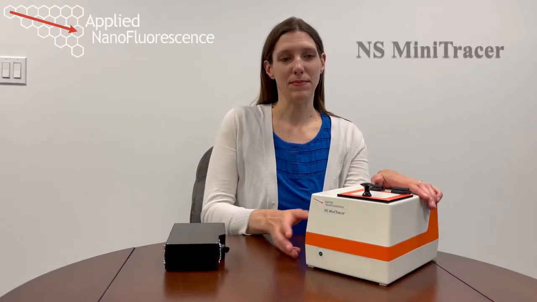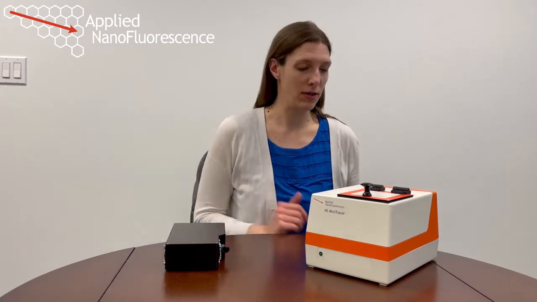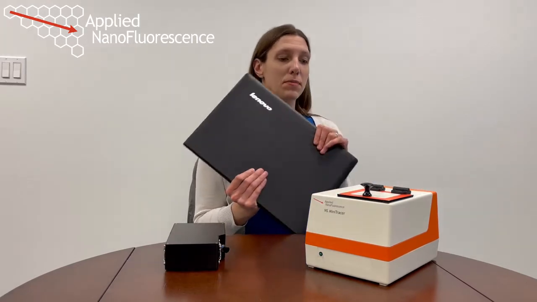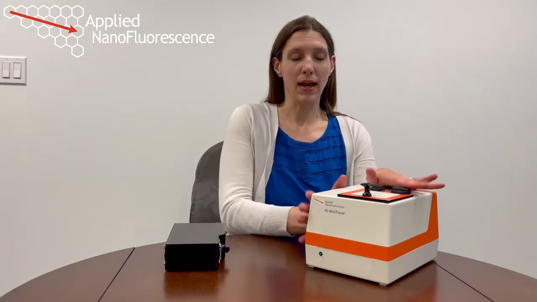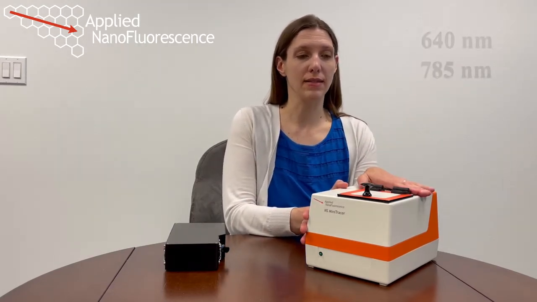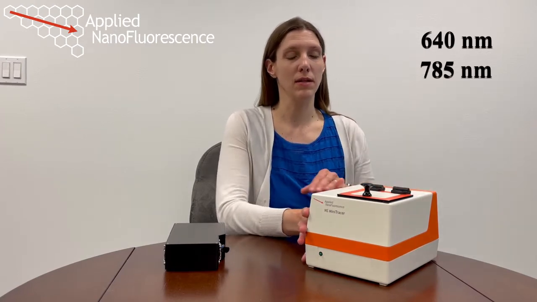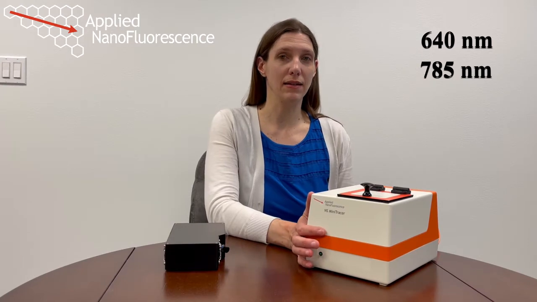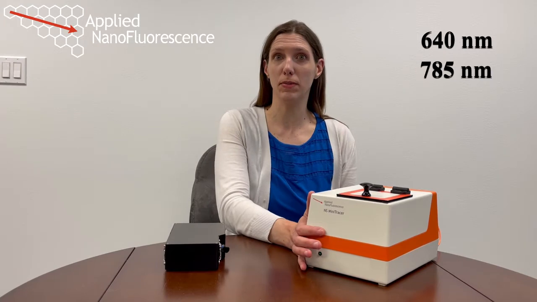I'm here with our NS MiniTracer, which is our smallest, most compact, and most sensitive near-infrared fluorescence instrument. It's composed of three parts: our main optical unit, a near-infrared spectrometer, and then a laptop computer, which is used for acquisition and control. Now, the main optical unit houses a single excitation source. It's either a 640 nanometer or a 785 nanometer laser. The 640 nanometers is excellent for single-wall carbon nanotube samples, and the 785 has been very desirable for people working on near-infrared medical imaging dyes.